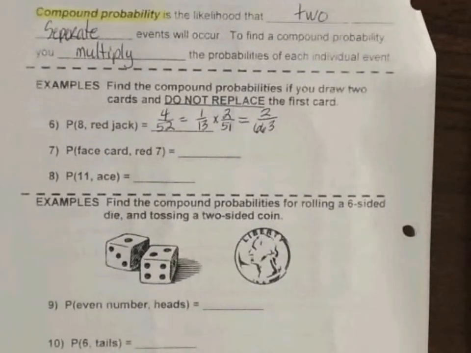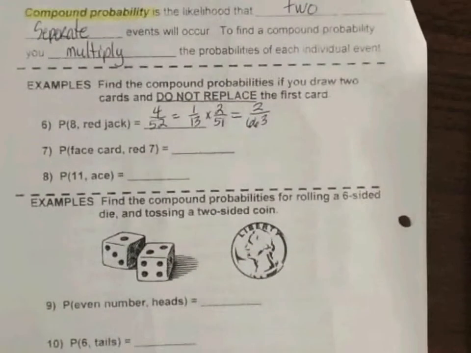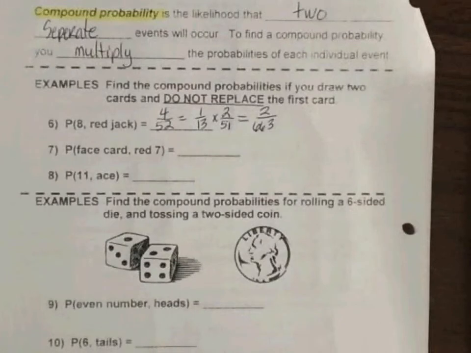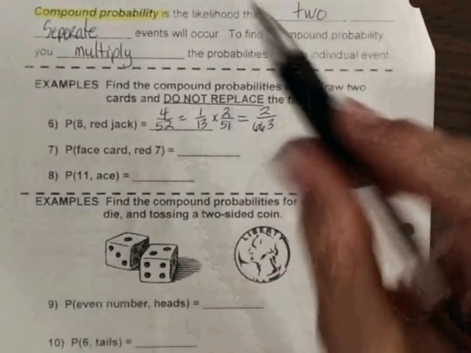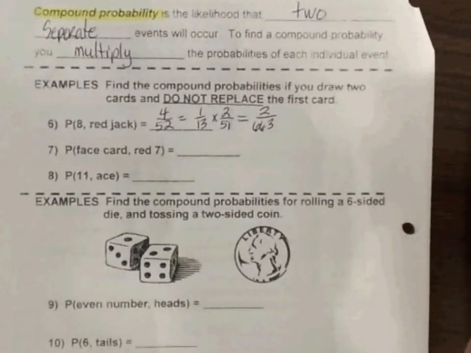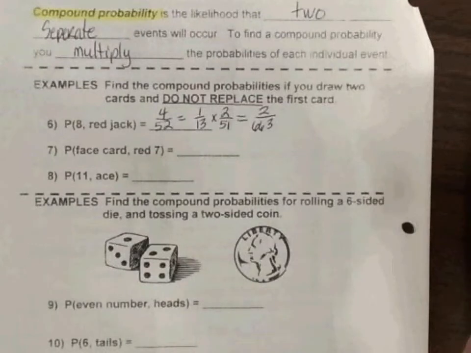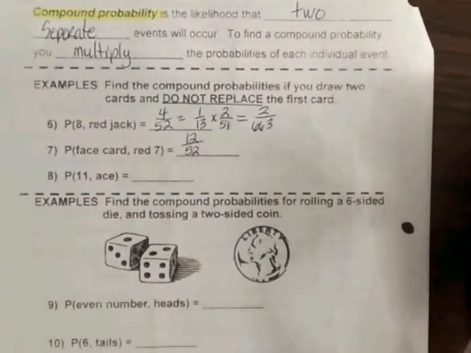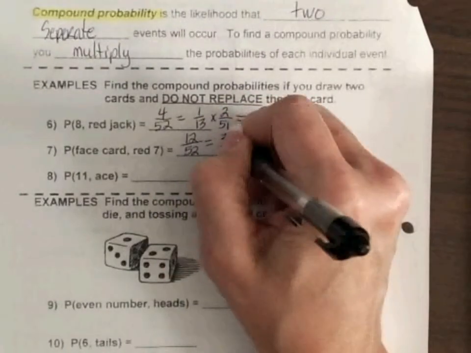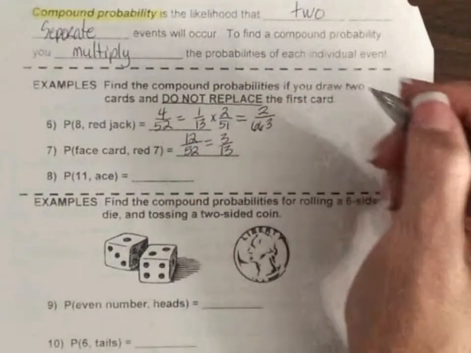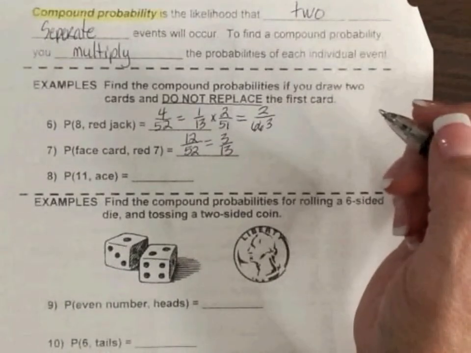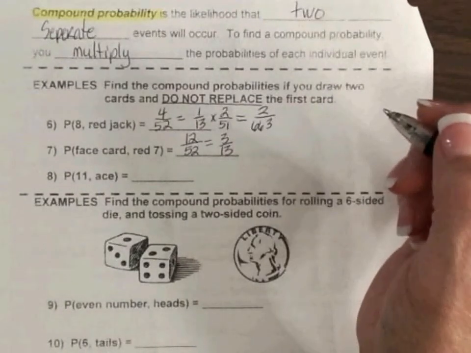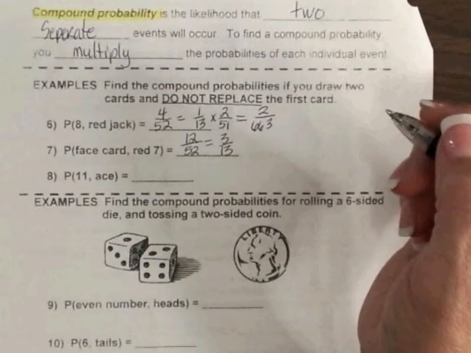Okay, so we're looking at number 7. What is the probability of drawing a face card and then a red 7? So there are 3 face cards per suit, Jack, Queen, and King. And so there's a total of 12 out of 52. That reduces to 3 over 13. When possible, go ahead and reduce your fractions because then it makes your multiplication problem much easier.